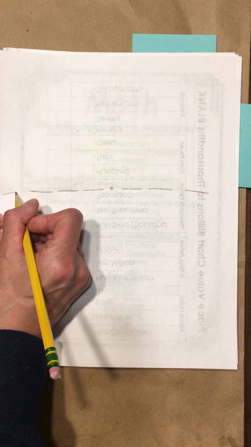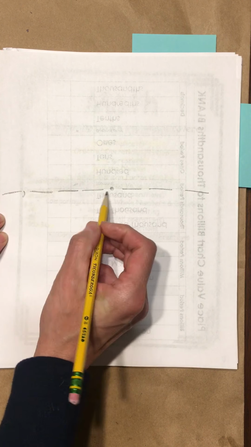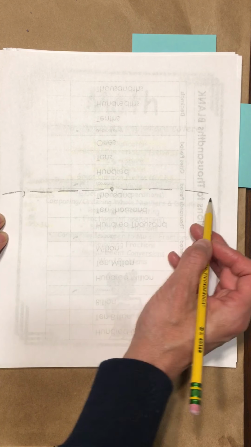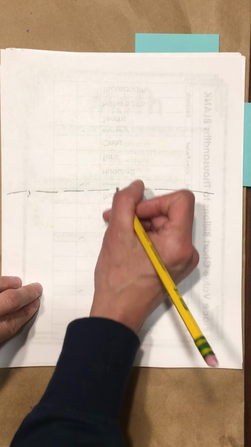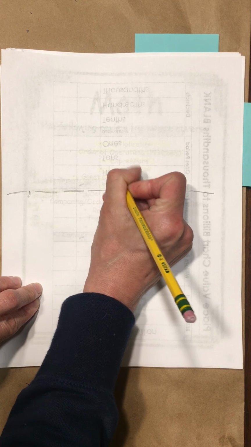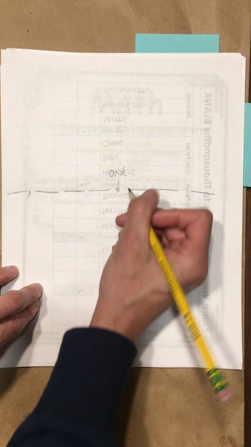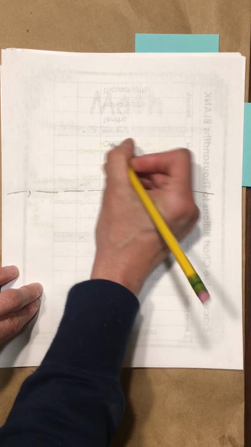Take a moment and fill in what you know about these 3 lines, that decimal point, and these 3 lines. Hopefully these are the kind of marks I would see on your paper. This is a decimal point.